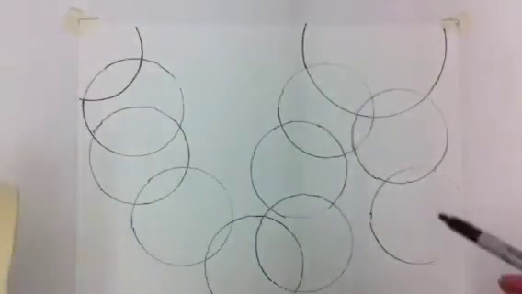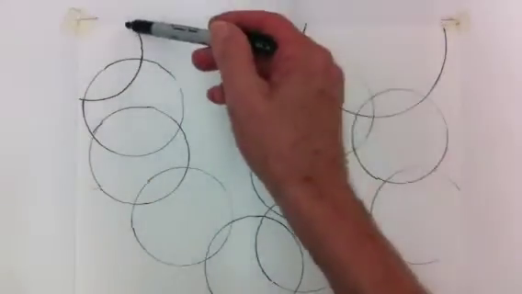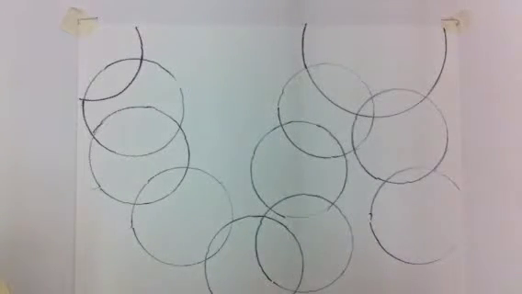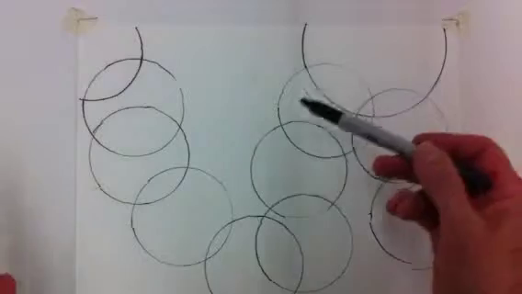So now it connects also to the top. Well, I guess it also connected over here at the top. So we've connected on all 4 sides. Now you're set to color this in, to shade it in.